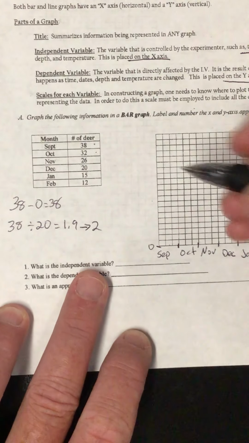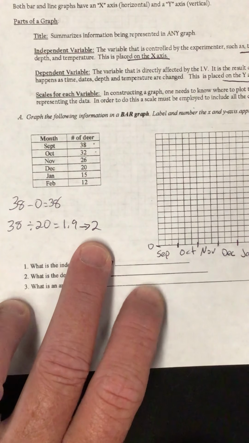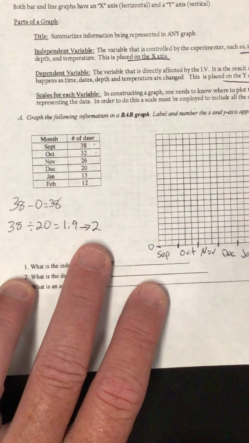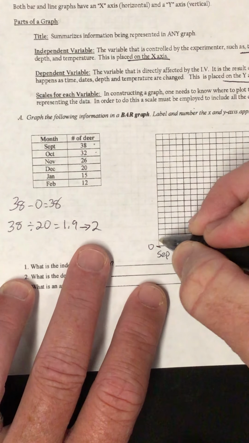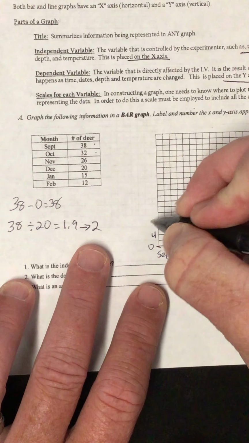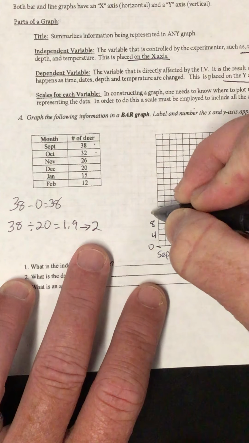Okay, so that means each box going up our y-axis is going to be worth 2. That's going to get crowded since we have them all close together, so I'm going to skip. The first one would be 2. I'm going to put 4 on the second one. 6 and 8. 10 and 12.